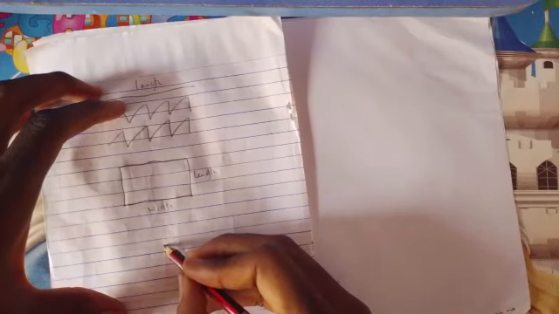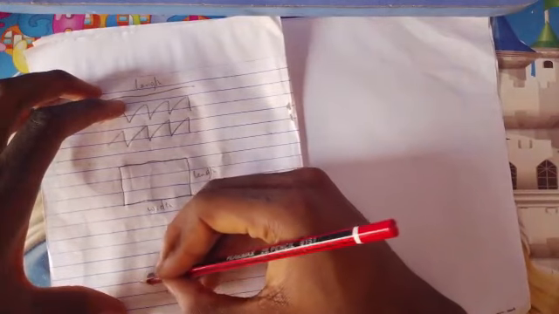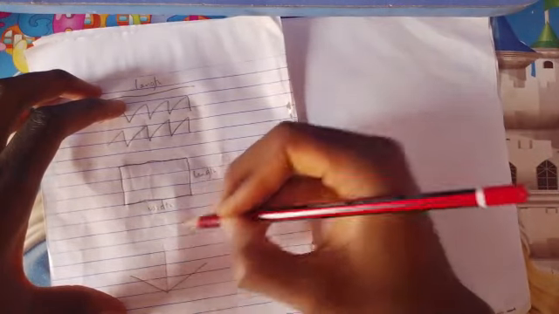Now, a three-dimensional drawing. Let's say we have this now. A three-dimensional drawing.